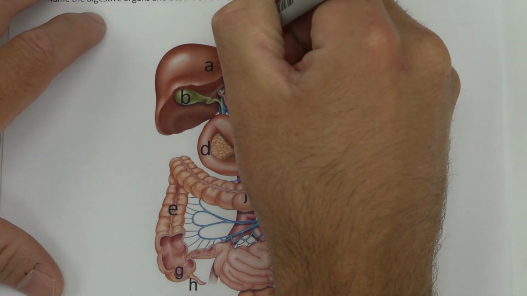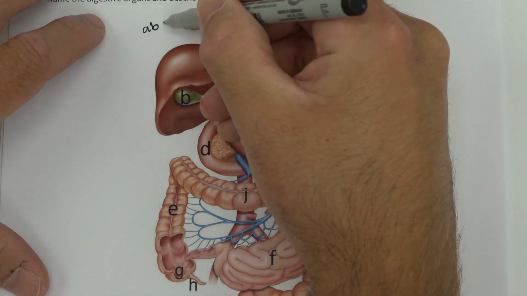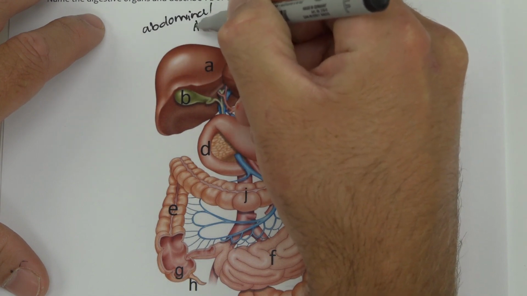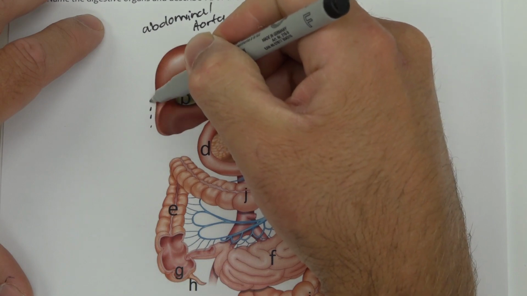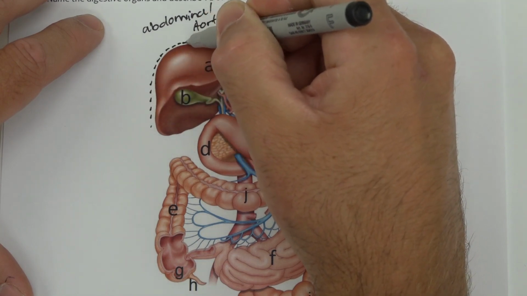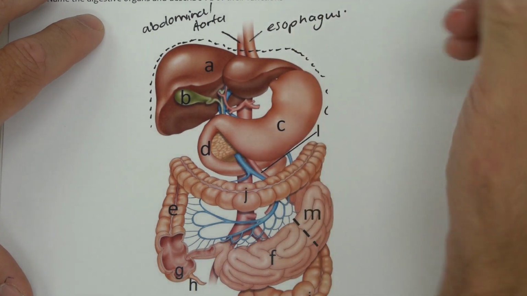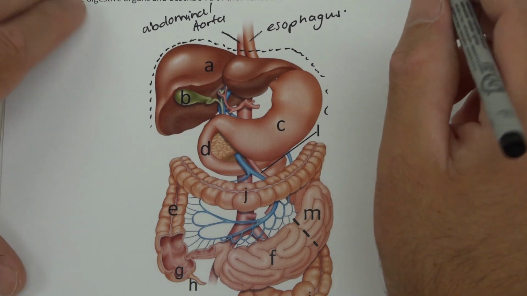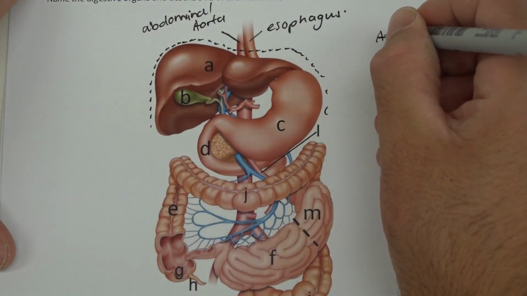Then here, this is above the level of the liver, so it would actually be your abdominal aorta. Because from previous videos we know that the diaphragm would be lying with its right dome here and its left dome here. So now we're in the abdominal cavity, whereas above would be the thoracic cavity. So then, as we can see, A would be the liver.